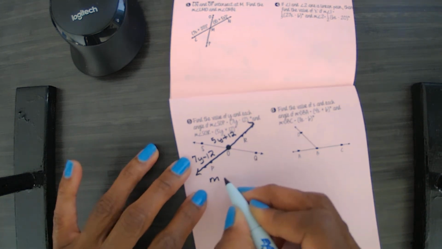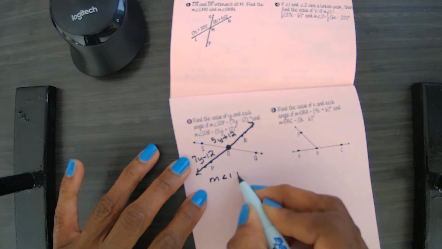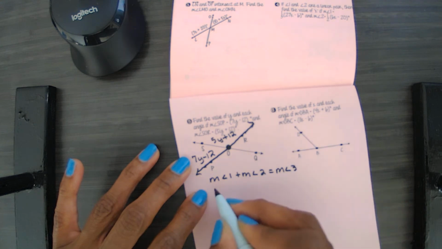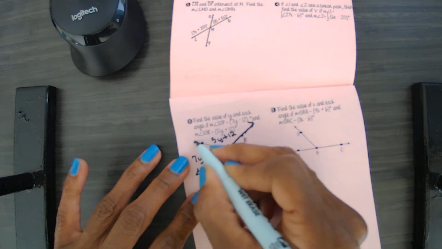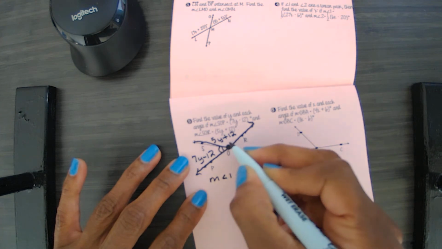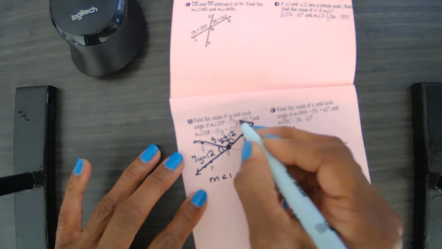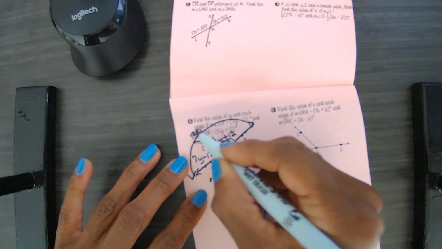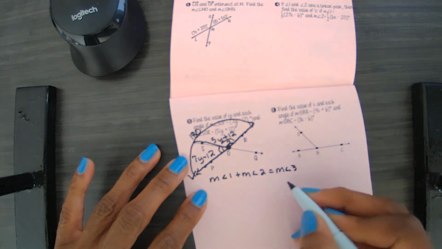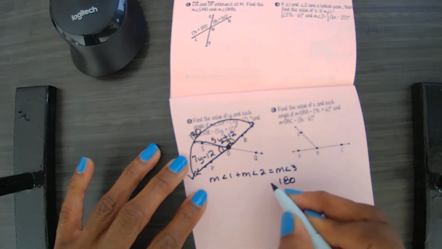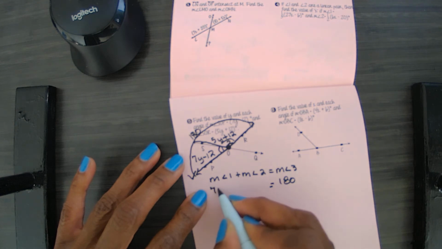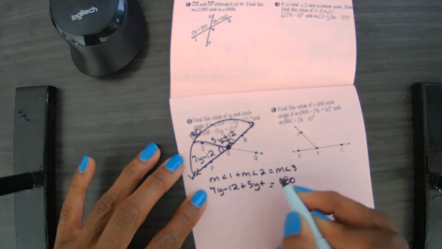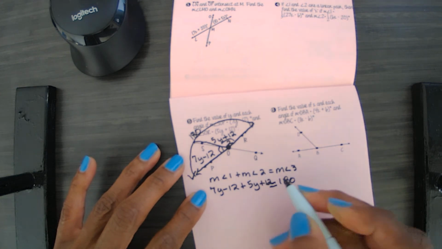So the angle addition postulate says the measure of angle 1 plus the measure of angle 2 is equal to the measure of angle 3. I'm going to make this my angle 1, this one my angle 2, and this larger one out here, the straight angle, which is 180 degrees, I am going to make my third angle. So this is 180. Measure of angle 1 is 7y minus 12. The measure of angle 2 is 5y plus 12. And we're going to set that equal.